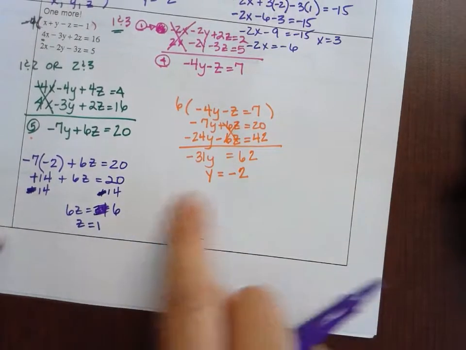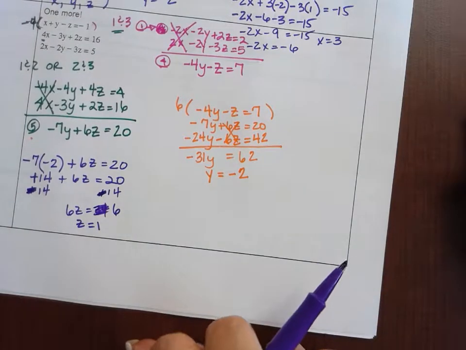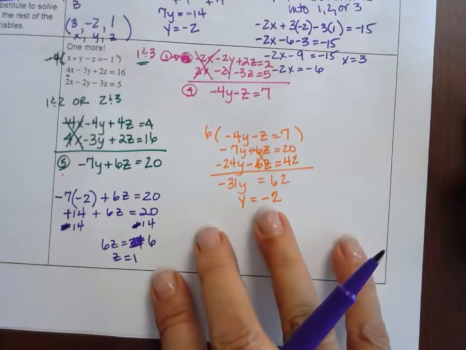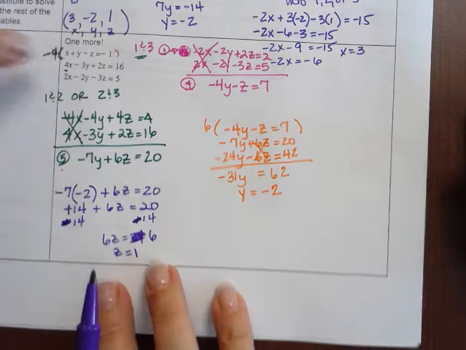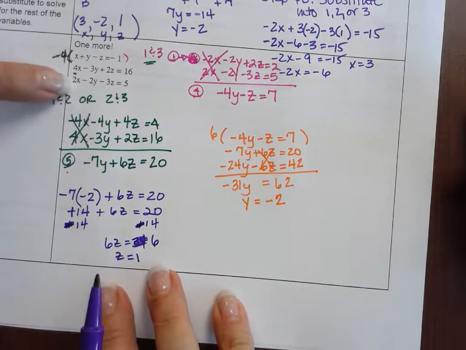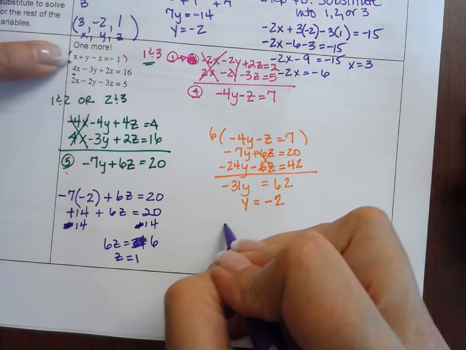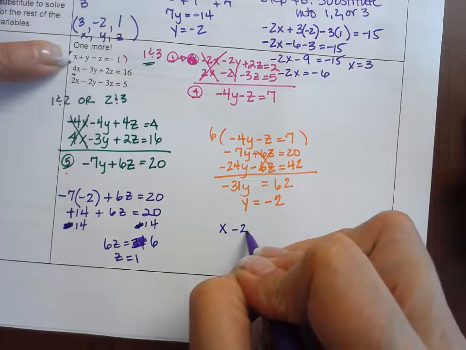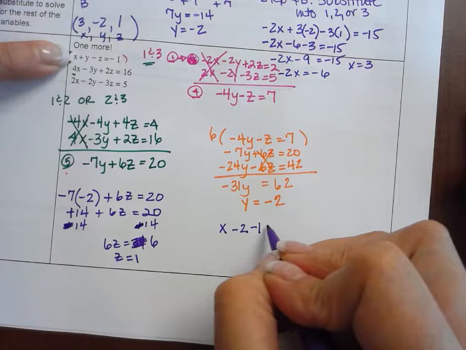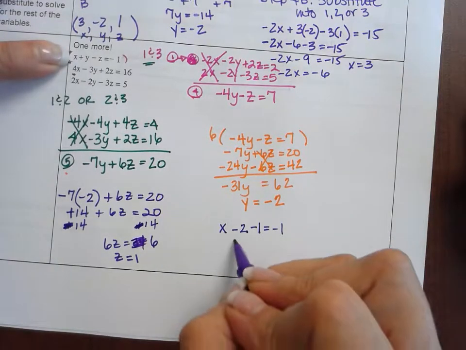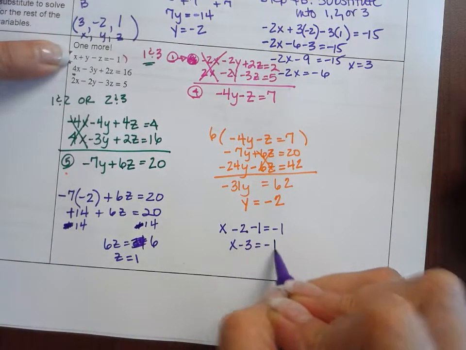Okay, now that I know 2 of them, let's put it into 1, 2, or 3. Which equation do you want to put it into? Equation 1, equation 2, or equation 3? All right, Patty's saying 1. So x minus 2 minus 1 is equal to negative 1. X minus 3 is negative 1.